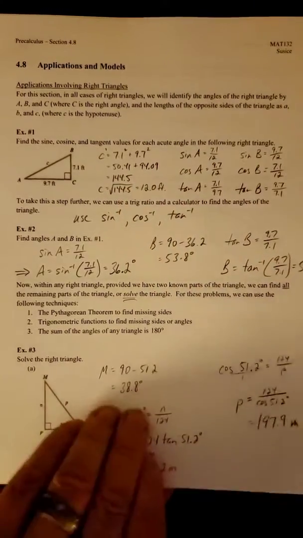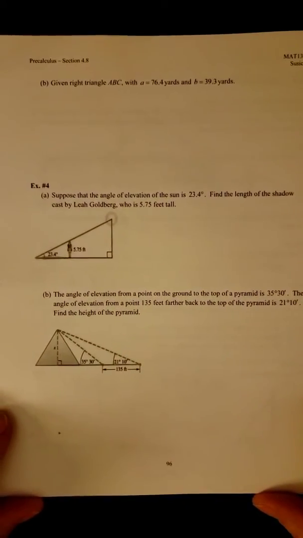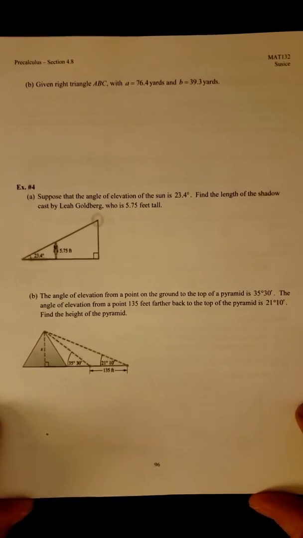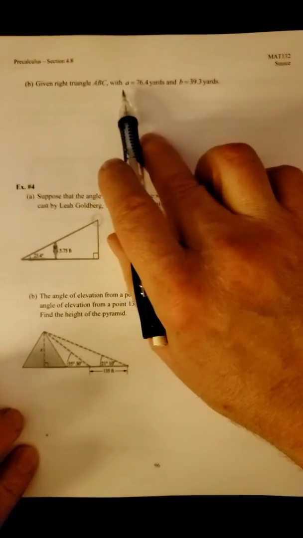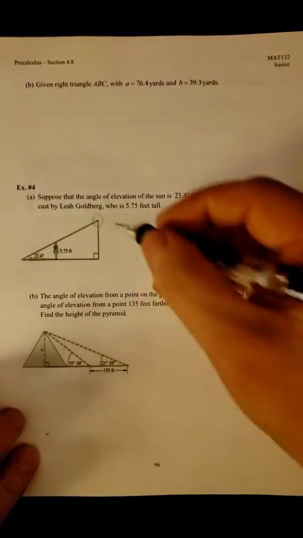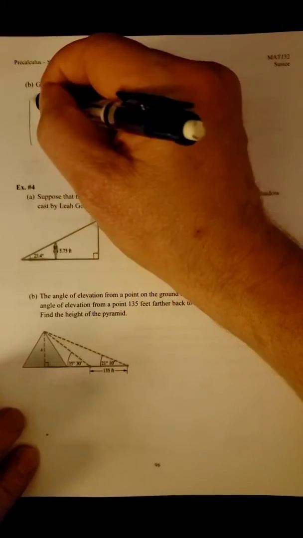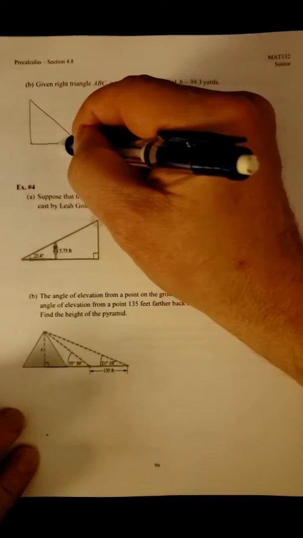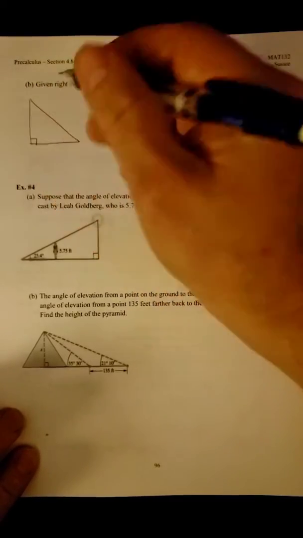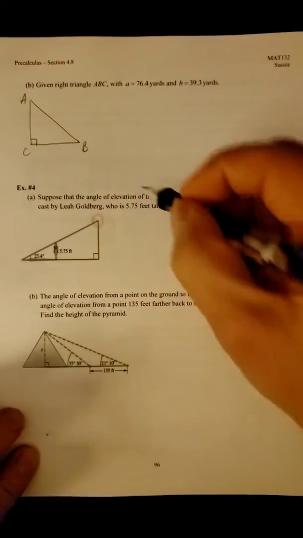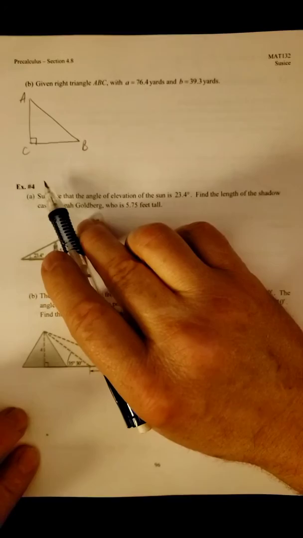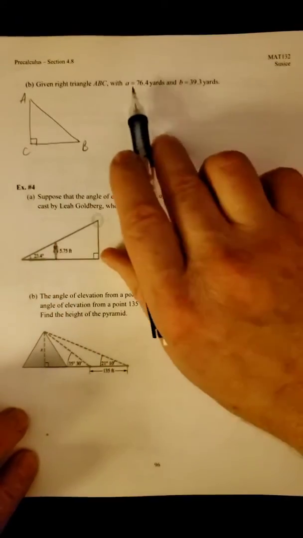So let's do it one more time. Now they're giving you another problem in a slightly different way. They want you to draw it. So you've got triangle ABC with A equal to that and B equal to that. If we draw our right triangle, depending on how you label your angles, that's going to dictate where your sides go.